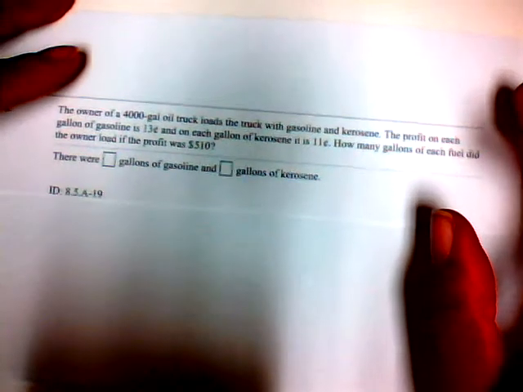And finally, problem number 8. This one deals with a system of linear equations. The owner of a 4,000-gallon oil truck loads the truck with gasoline and kerosene. The profit on each gallon of gasoline is 13 cents, and on each gallon of kerosene, it is 11 cents. How many gallons of each fuel did the owner load if the profit was $510?